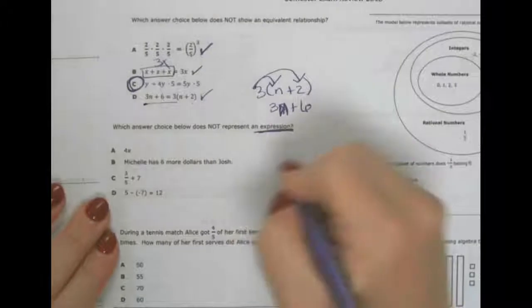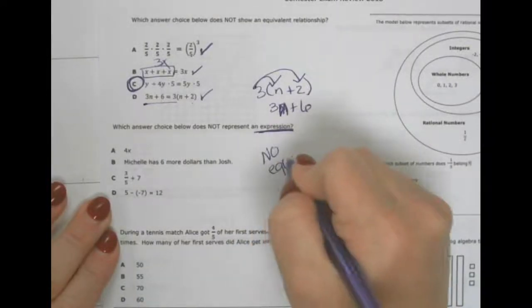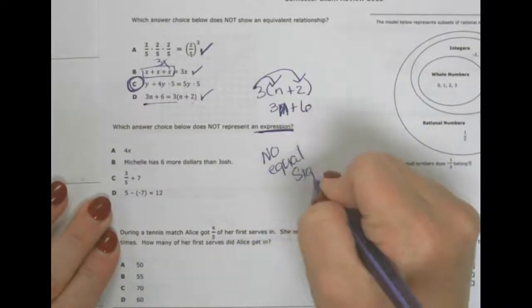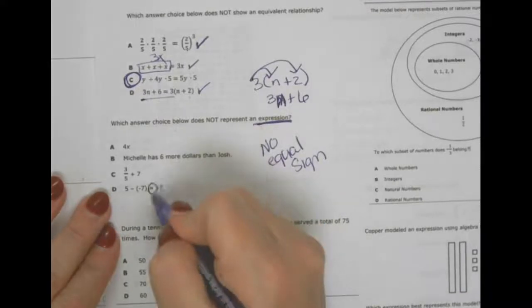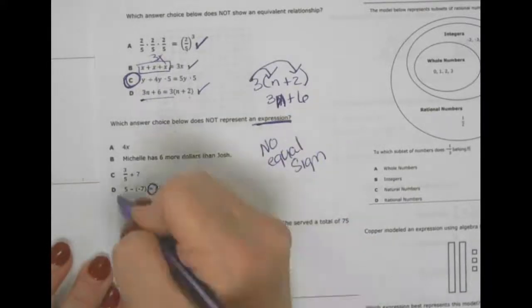Remember, an expression has no equal sign. So it's not an expression. Here's an equal sign, so this is not an expression.